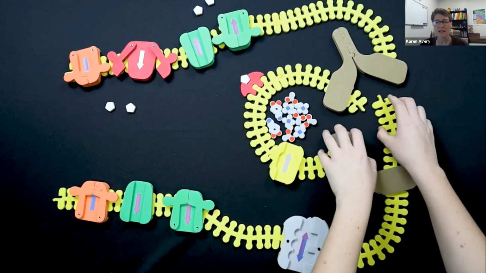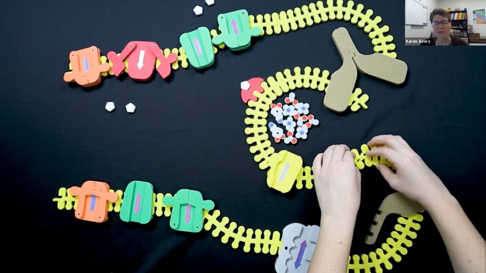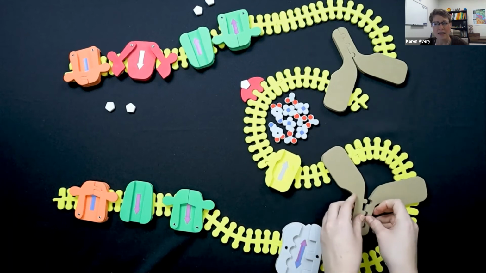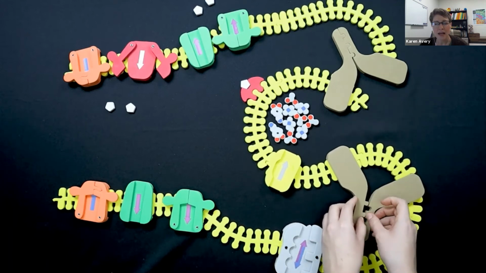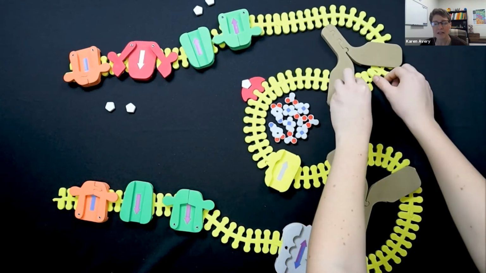Once those SNAP and SNARE molecules bind together, that is going to allow for that vesicle to fuse with the membrane on the synaptic bulb. And that's going to dump all our acetylcholine into that synaptic cleft.